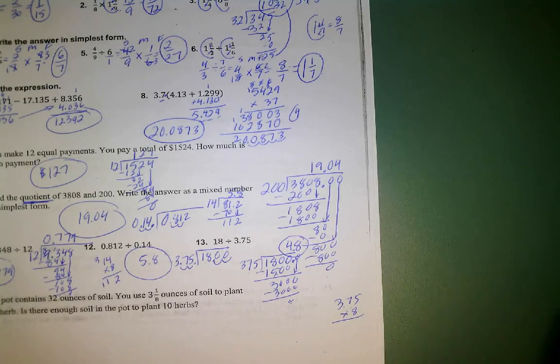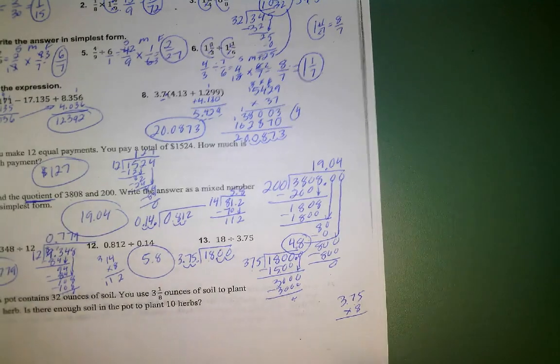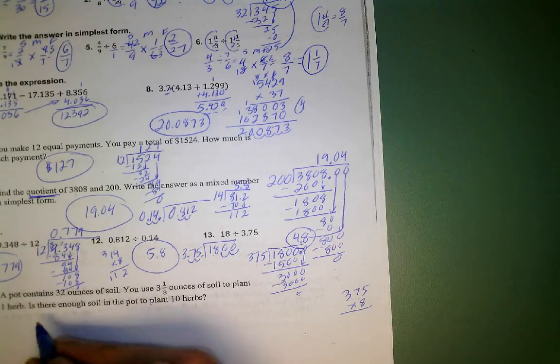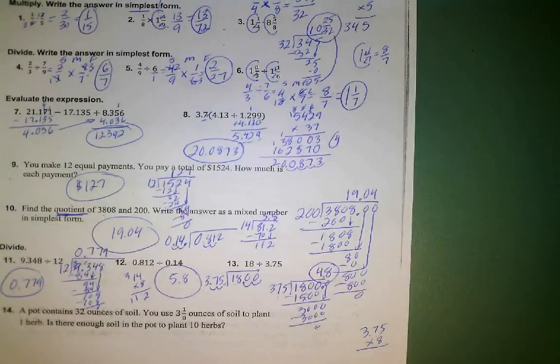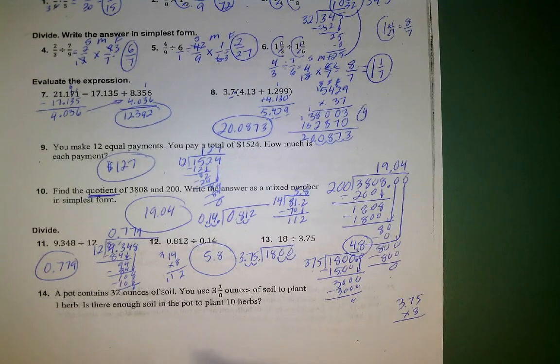A pot contains 32 ounces of soil, and you use 3 1/8 to plant 1 herb. Is there enough soil to plant 10 herbs? Okay, so what are we doing here? I got to take this and divide it by that. That's one way to do it.